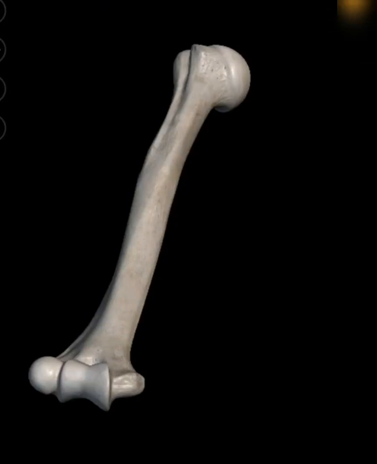Hello everyone. Today we are going to study about the humerus. So you can see the humerus over here. Okay. Now we'll be talking further. Now you can see the humerus over here.